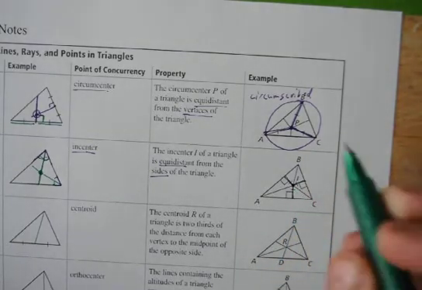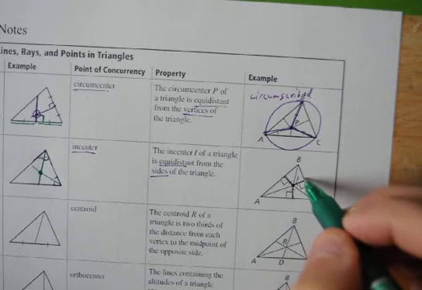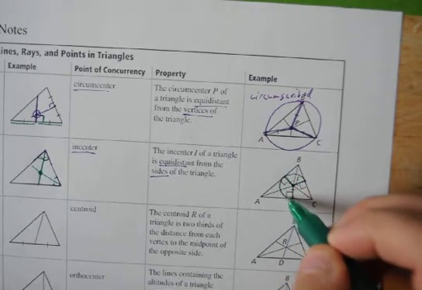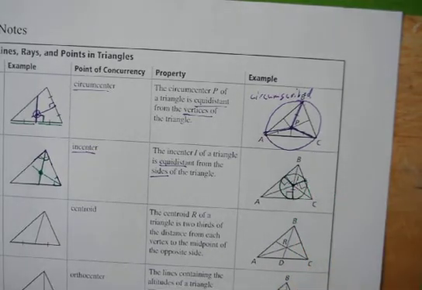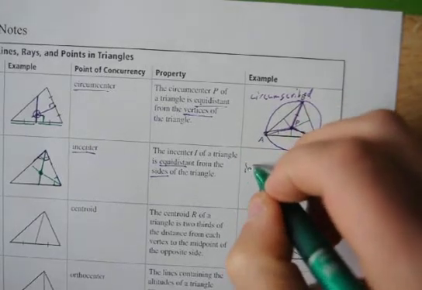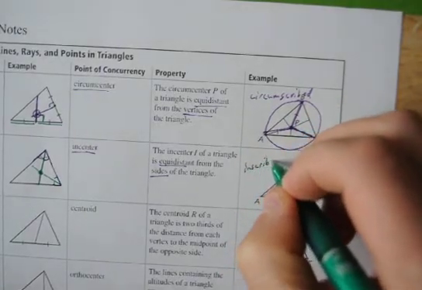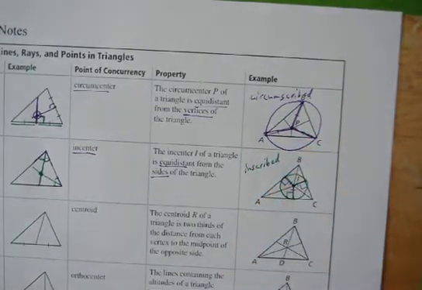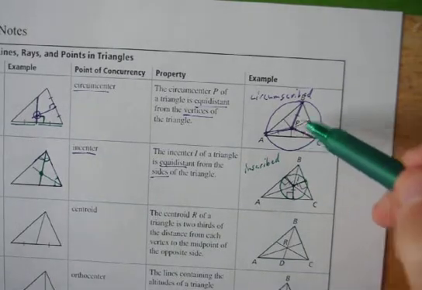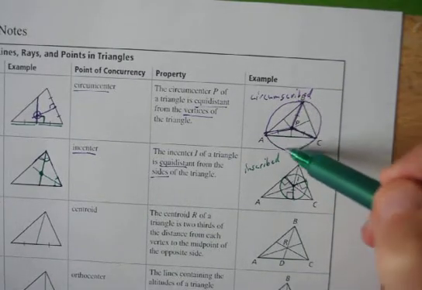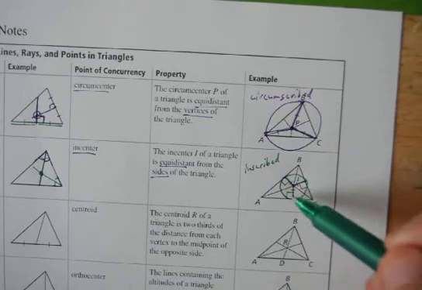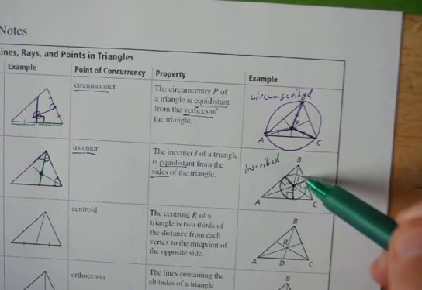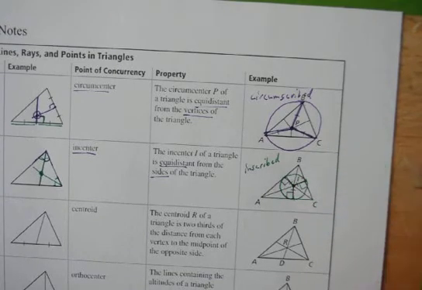And because it's equidistant to each side, you can draw a circle that's on the inside of the triangle. And that is called an inscribed circle. So the circumcenter makes a circumscribed circle, and the incenter makes an inscribed circle.